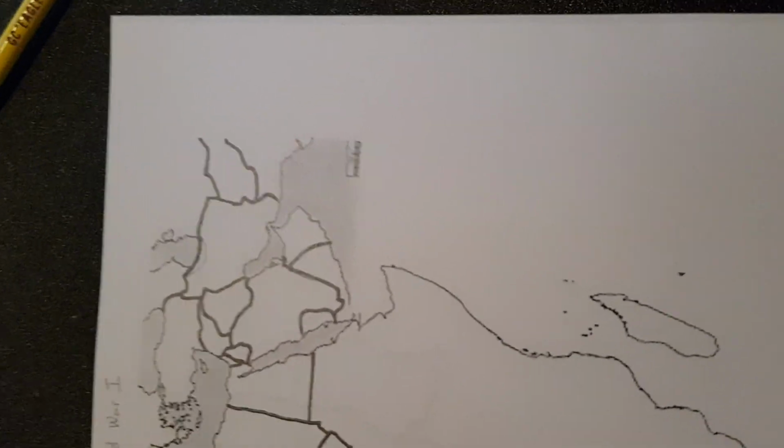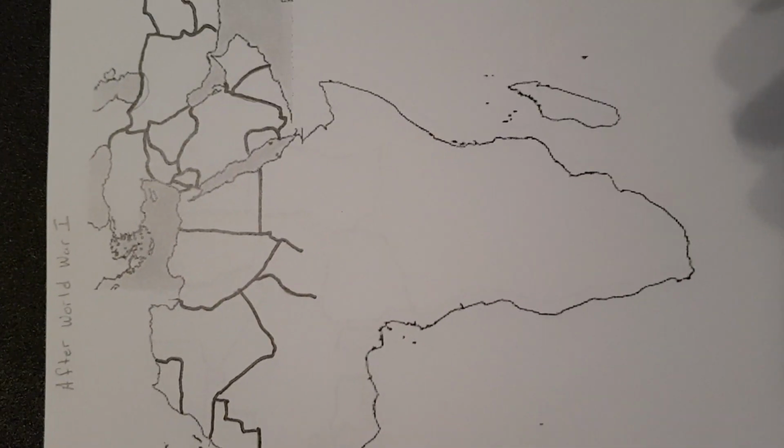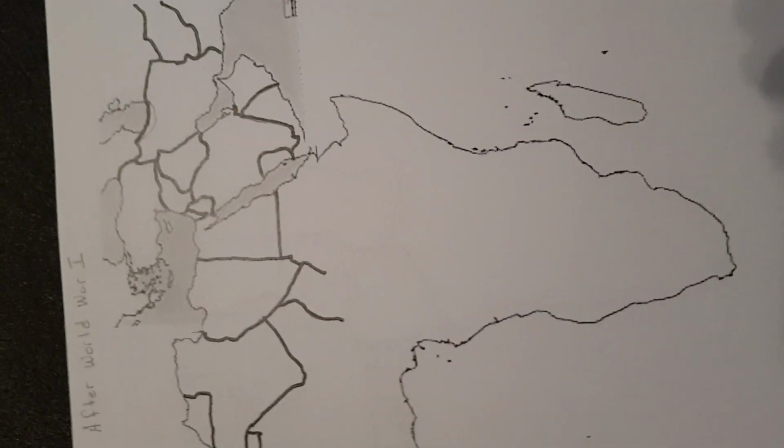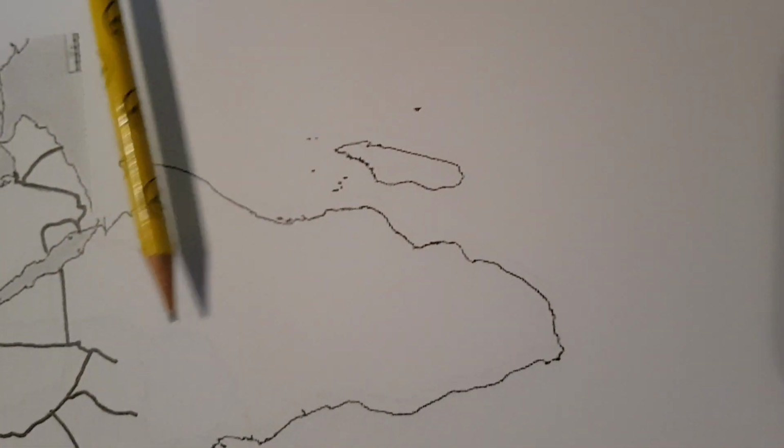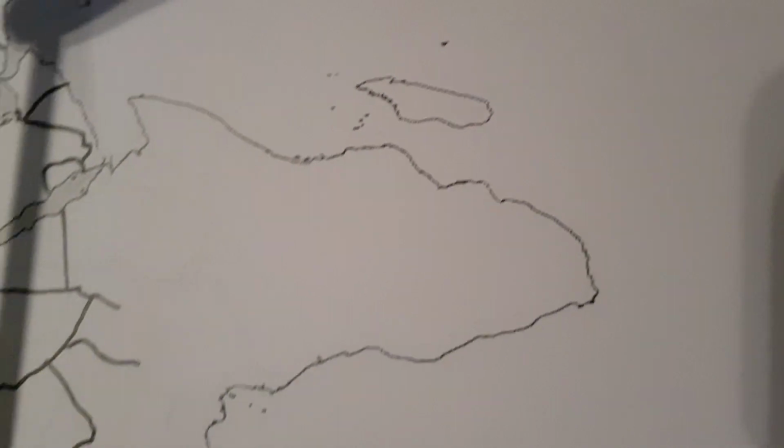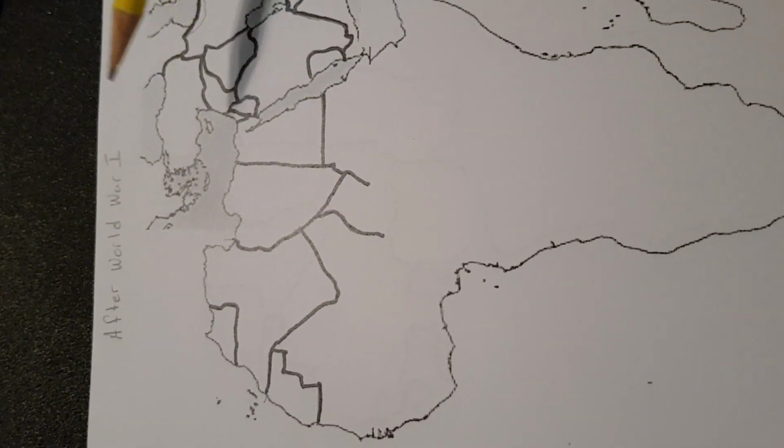All right, so looking at it, we're going to go from before World War I. And this is after World War I, which is what we kind of talked about just a while ago. And I didn't draw out everything down here in the southern part of Africa, because this is specifically the area that we're looking at here.